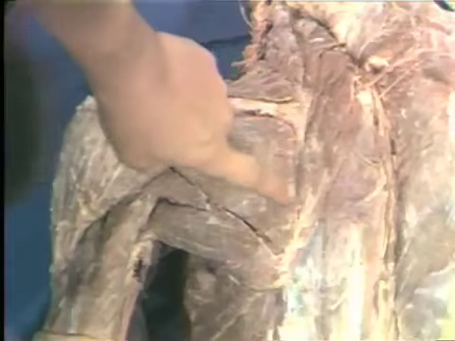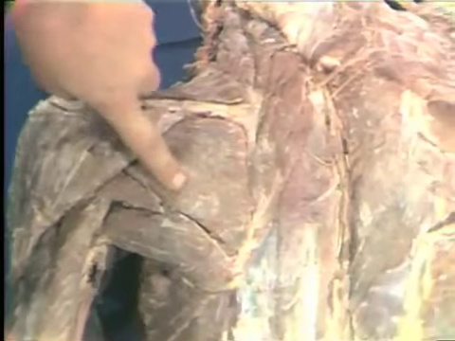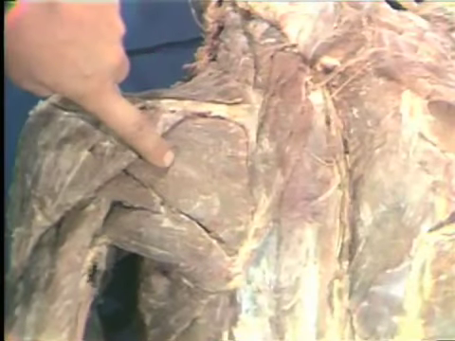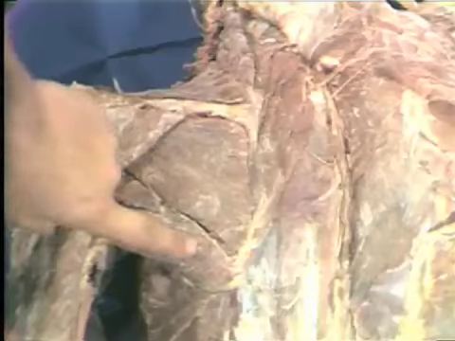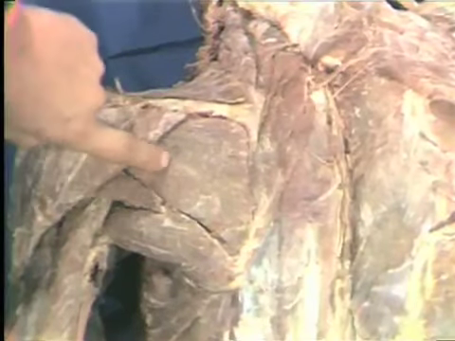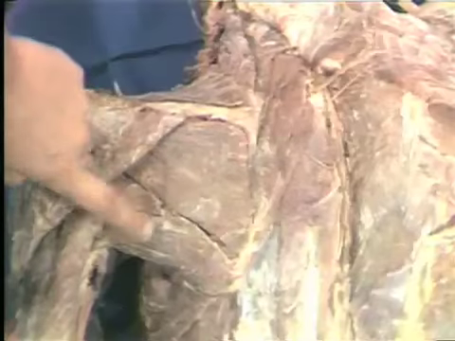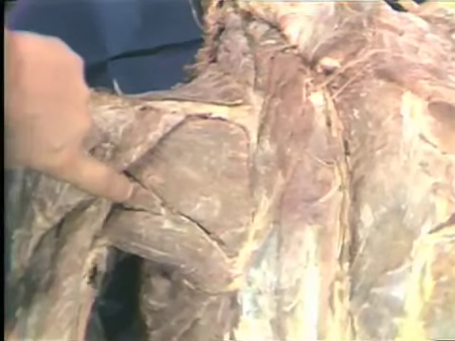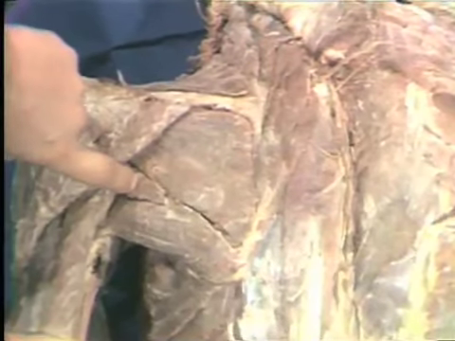Beneath that, filling in the infraspinous fossa, is the infraspinatus muscle, the very large teres major muscle, and then between infraspinatus and teres major is the teres minor muscle.